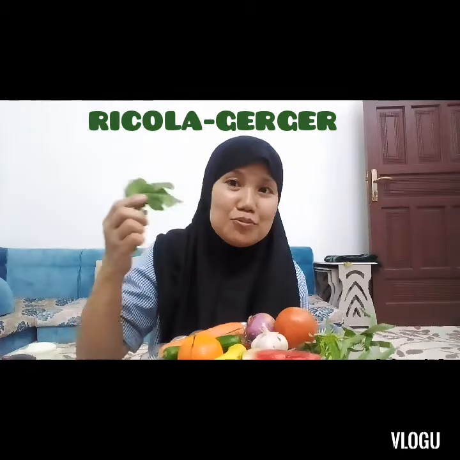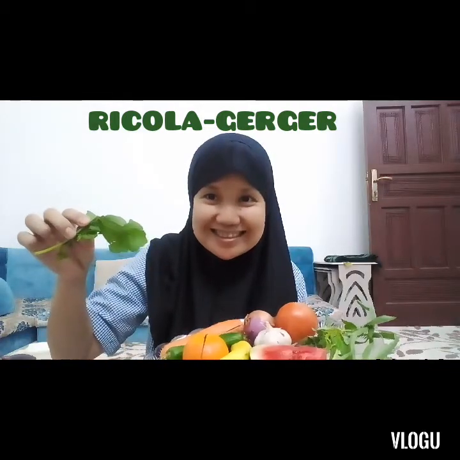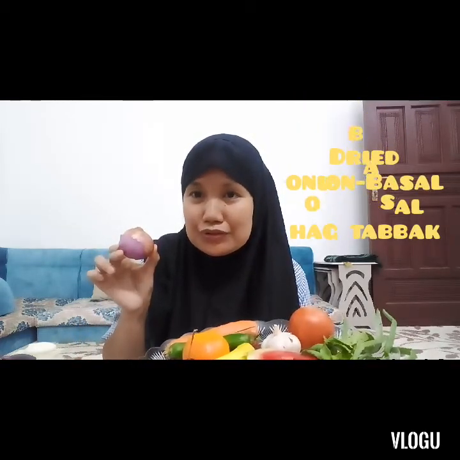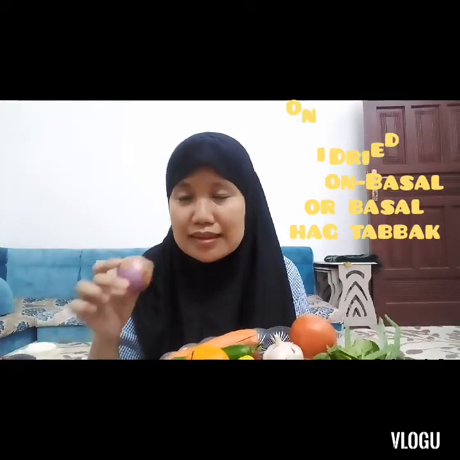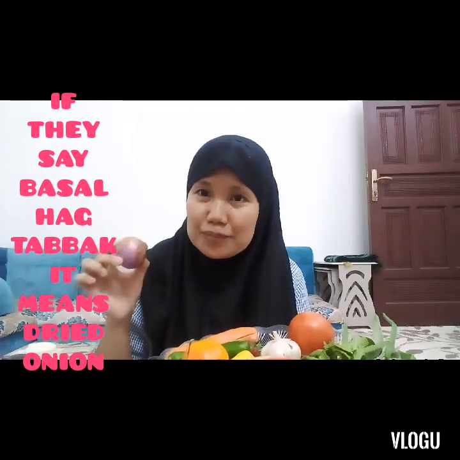And this one is jute in English, or saluyot in Tagalog, and they call it in Arabic as malukia. And this one, they call it gerger. This is the gerger. And they eat like this. You just have to wash it, and they can eat it raw. And this one is onion, or basal hag tabak, and it means onion for cooking.